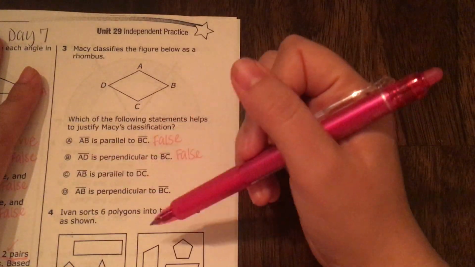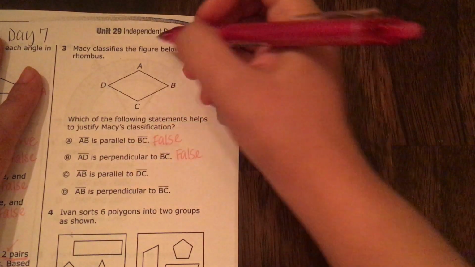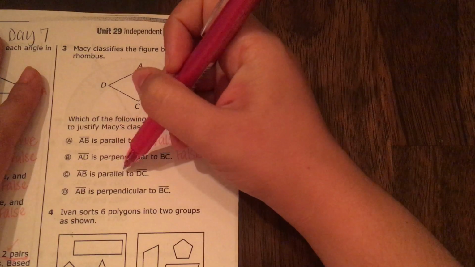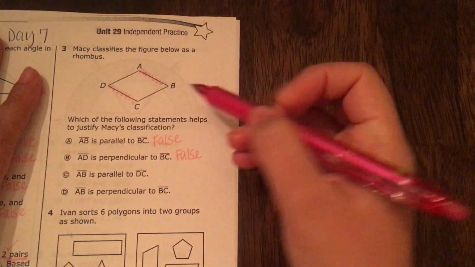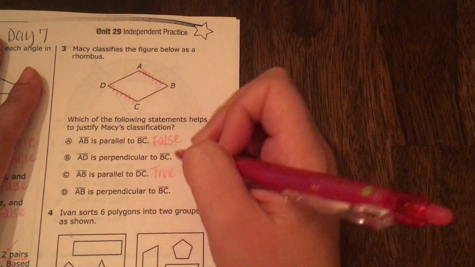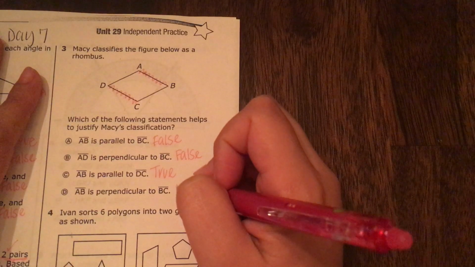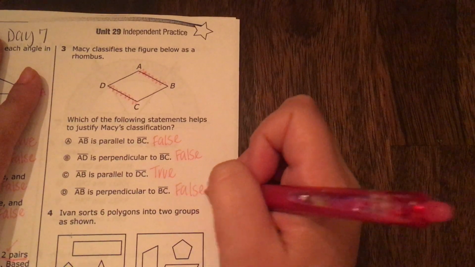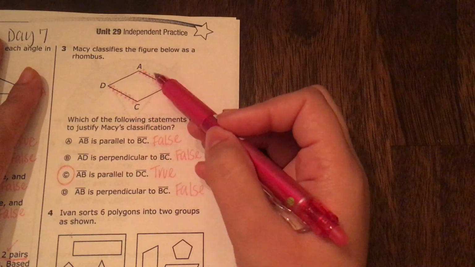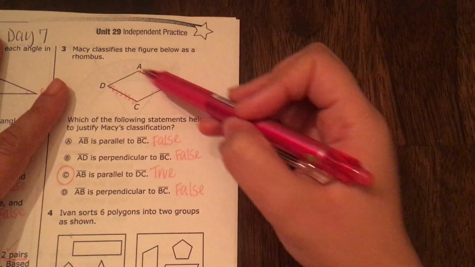AB, which is this one right here, is parallel to DC, which is this one right here. And that is true. We found our answer, which means this is false. Parallel means opposite like this, and they never touch.